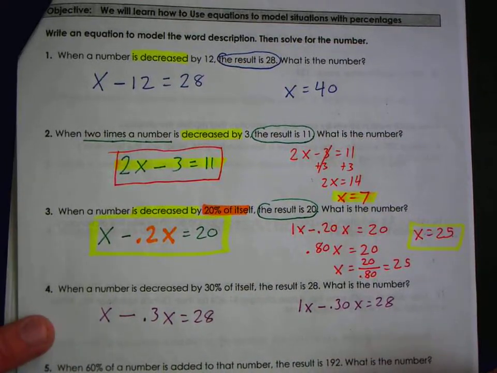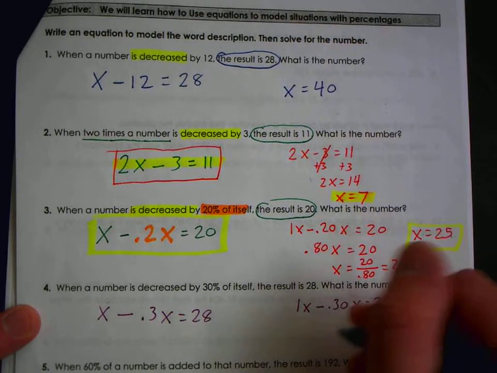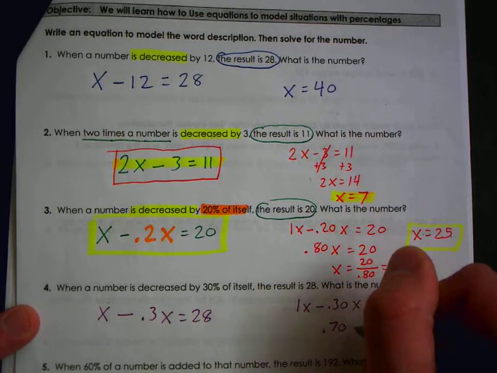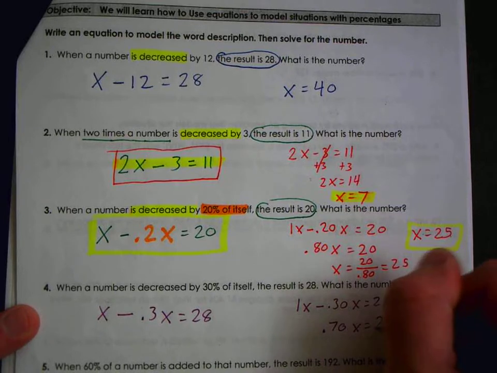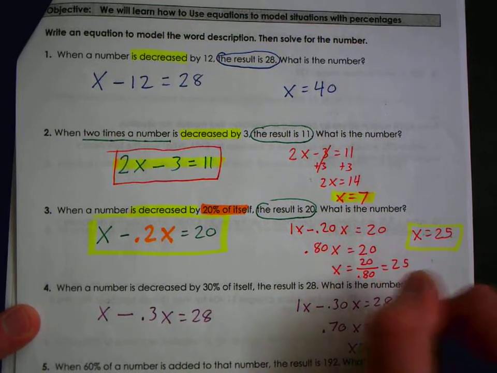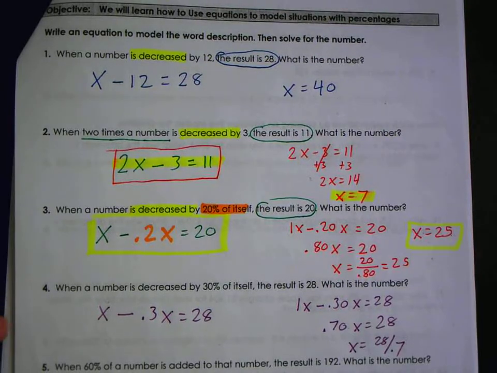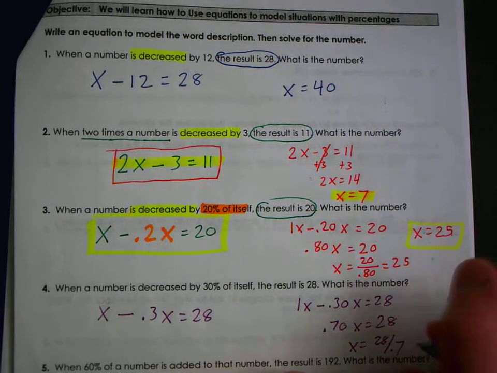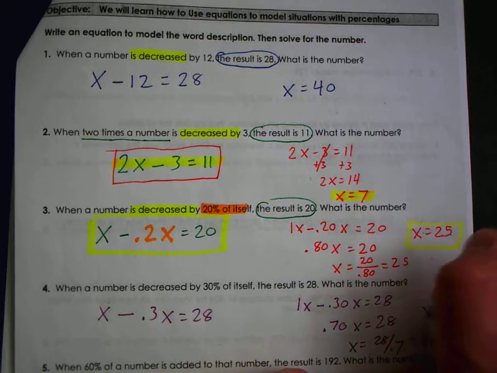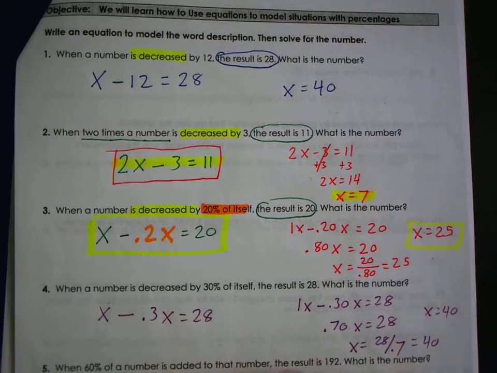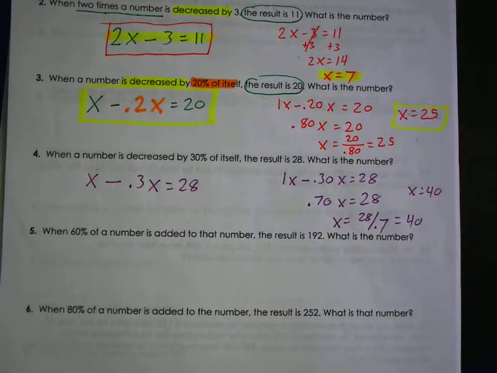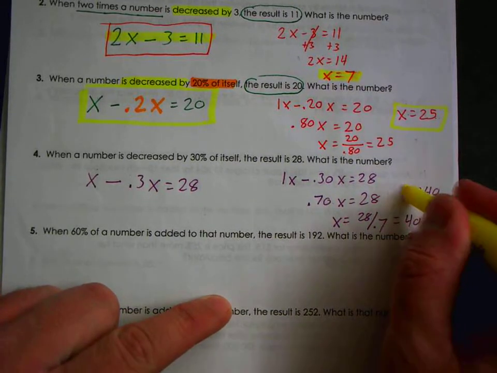See, $1 minus 30 cents would be 70 cents. And then take 28 divided by 0.7. And you get 40. So we have this. And this.